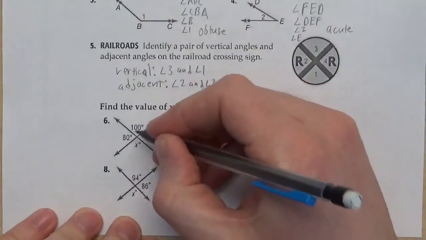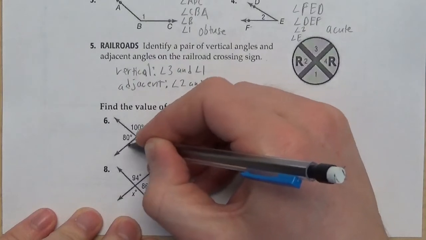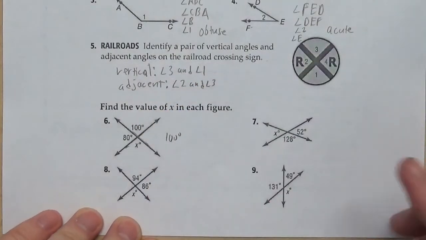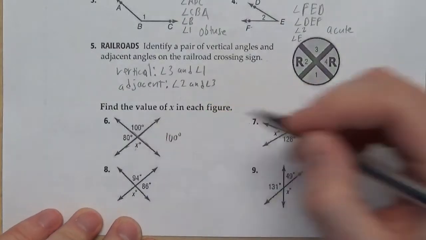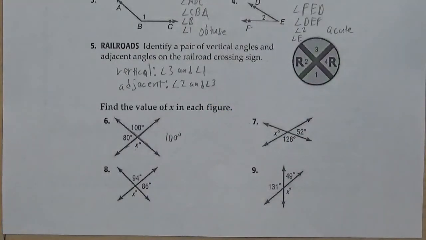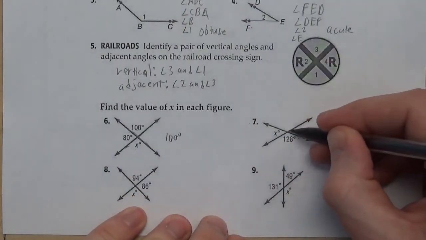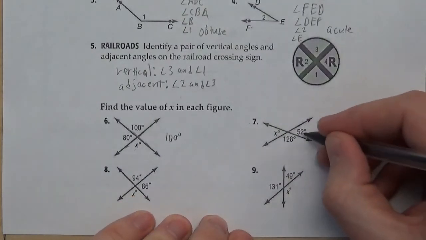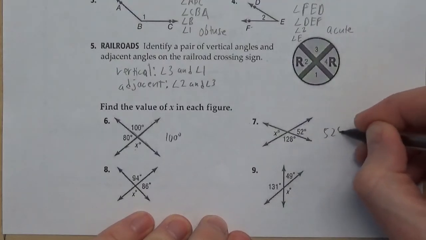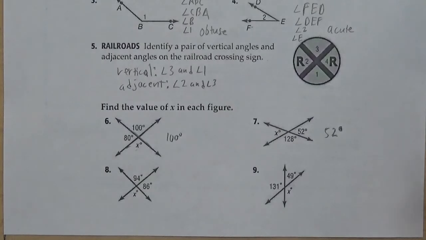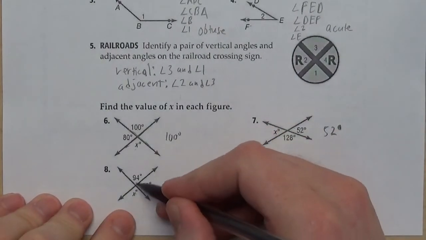A straight line here between these two makes 180 degrees. See the 180? A straight line between these two would make 180 degrees. We'll talk more about that later, but this part of the angle is just 100 degrees. On number 7 here, you've got 2 angles directly across from each other. Angle x is across from this angle right here, which is 52 degrees. So they're going to be the same measurement. Vertical angles are congruent. Number 8, here's angle x, the one directly across from it.